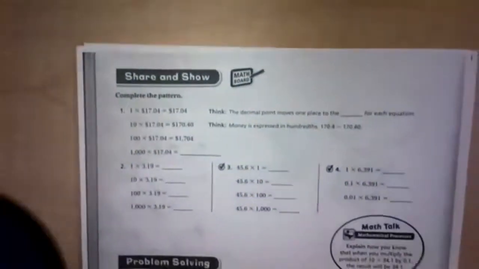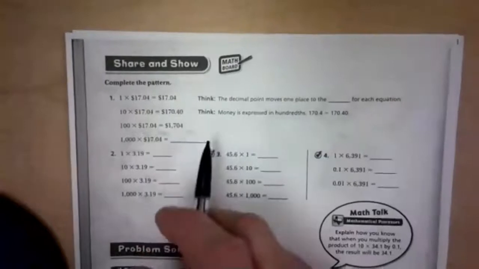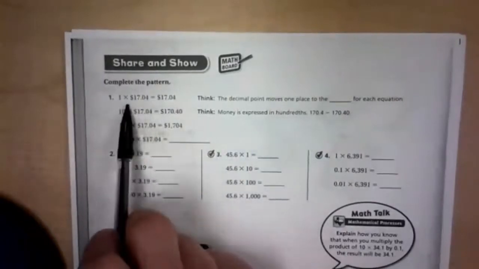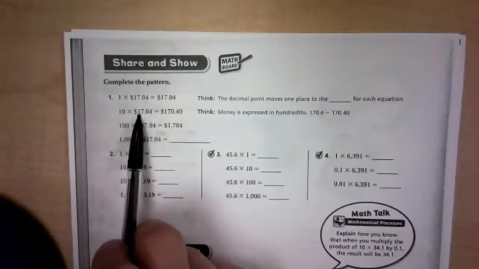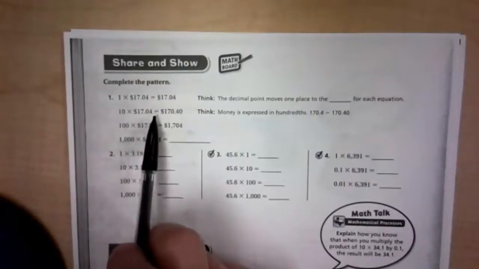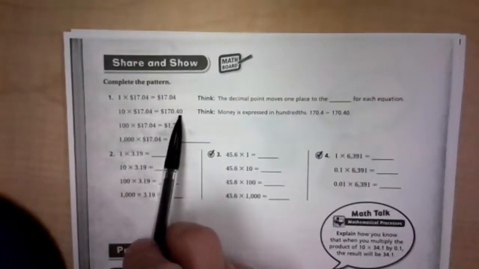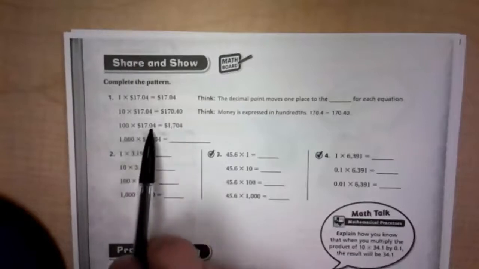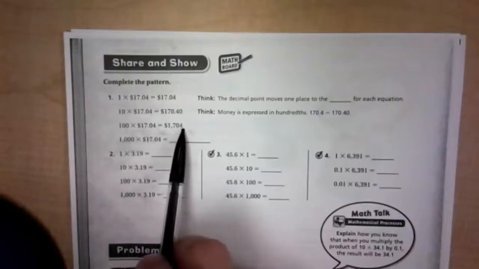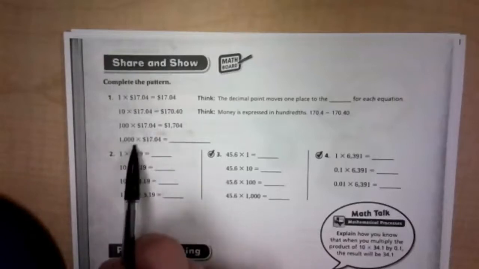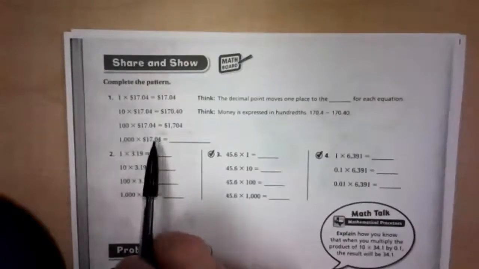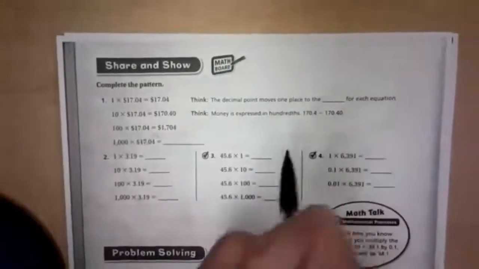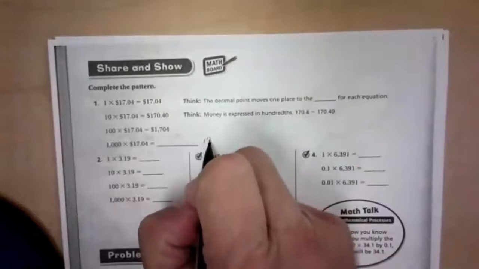All right, so let's look at some more examples here. So again, 1 times any number is just that number. 10 times that number means you're going to move the decimal 1 place, so it's $170 now and 40 cents. 100 means you're going to move it 2 places, so it's $1,704. 1,000 means you're going to move it 3 places, right?